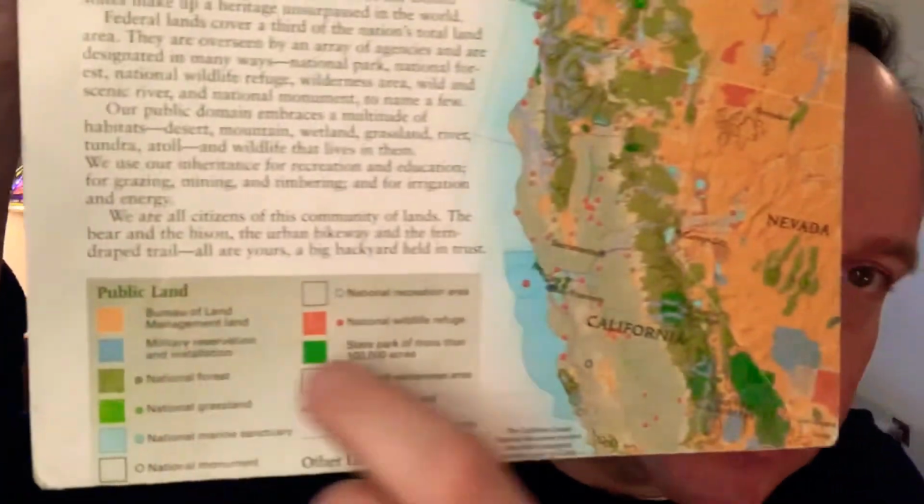Okay, so we covered that. National forests, and national grasslands, there's a few of those in the high plains. And so now we're going to talk a little bit about the Bureau of Land Management. On many maps of public lands, they're generally going to be a beige color.